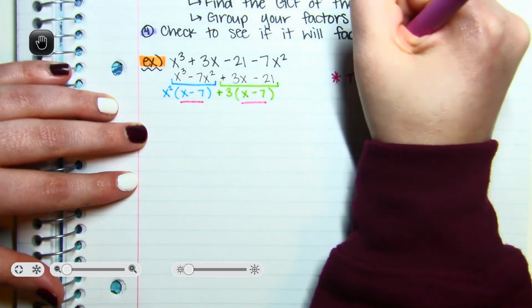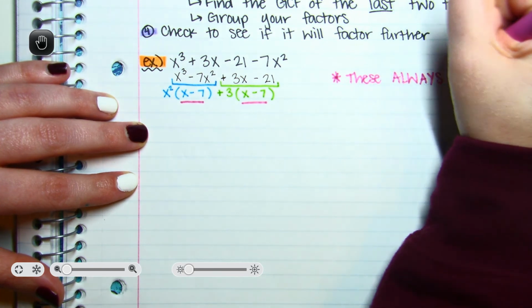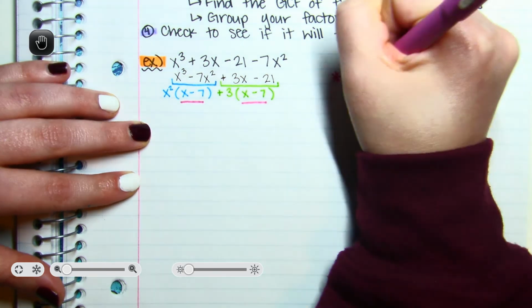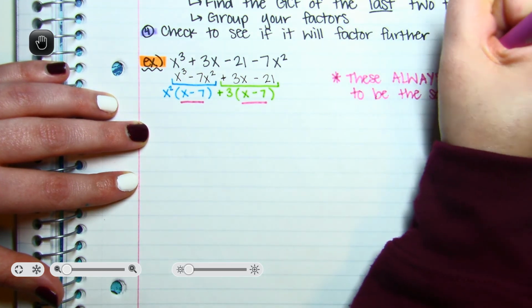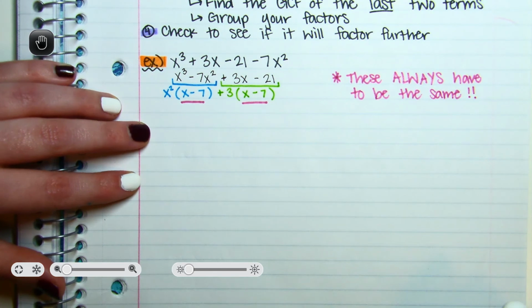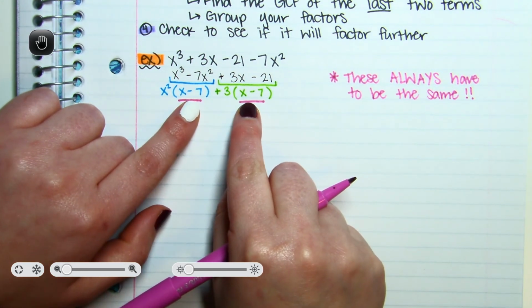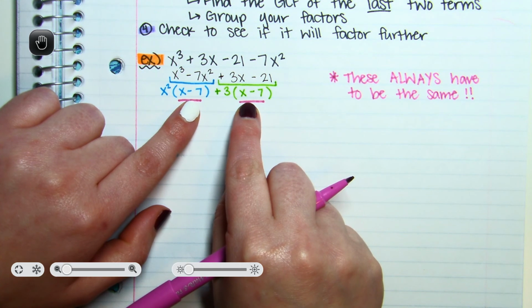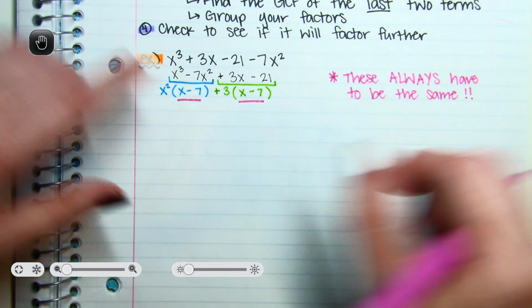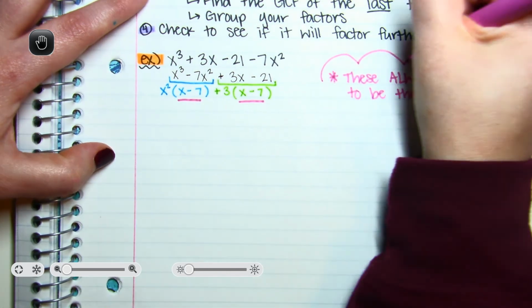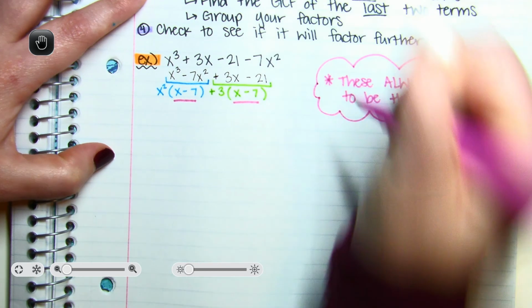These always have to be the same. If you don't have the same thing in here, you need to double check if you wrote it in standard form and if you factored out the GCFs correctly. These will always, always, always be the same. Put a little bubble around this too to really reinforce that.